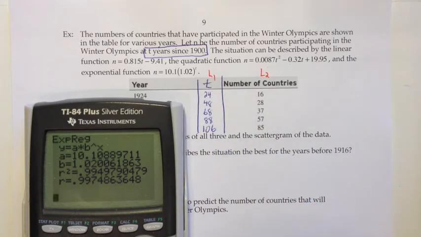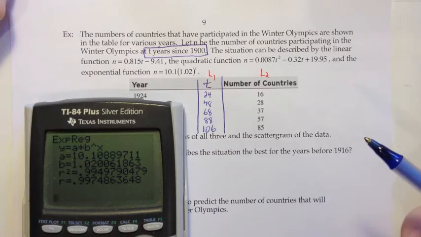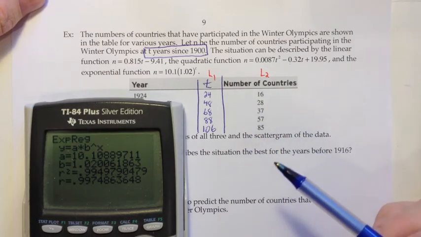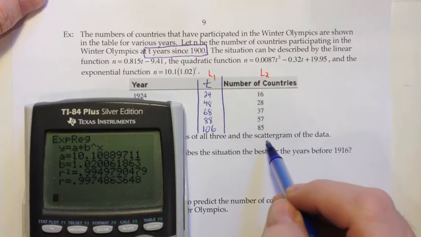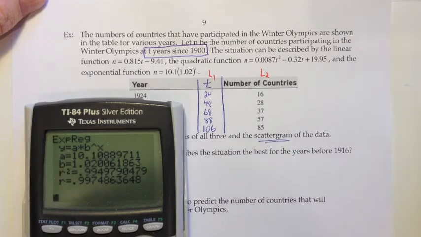So they're not asking you to do that yet, but that's just a little insight into where they got those equations. They just used regression like we did back in chapter 5. It's just there's different kinds. Alright, so getting back to doing this scattergram right here, we want to set up our window.